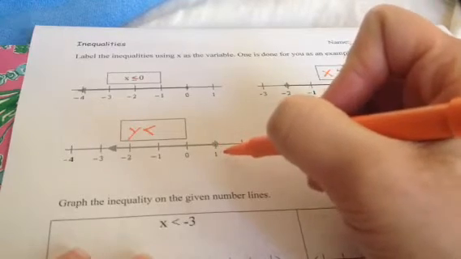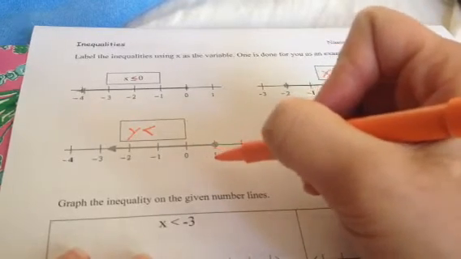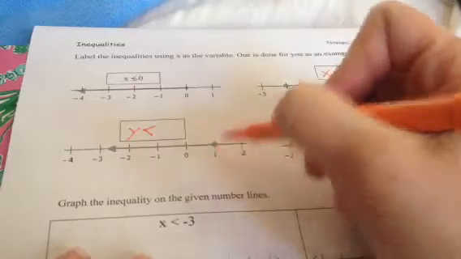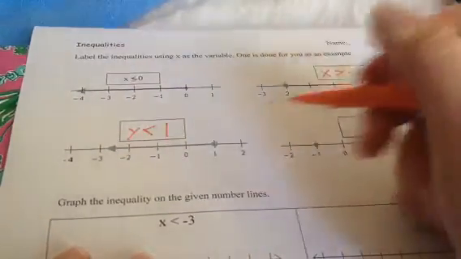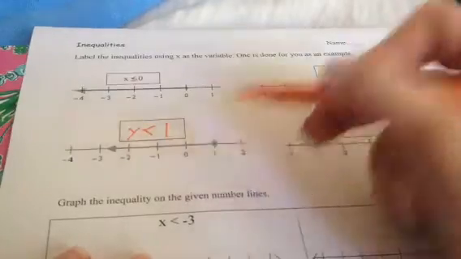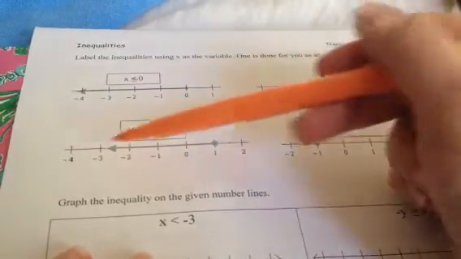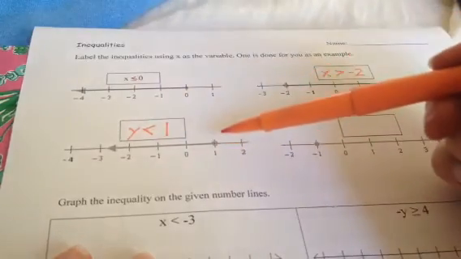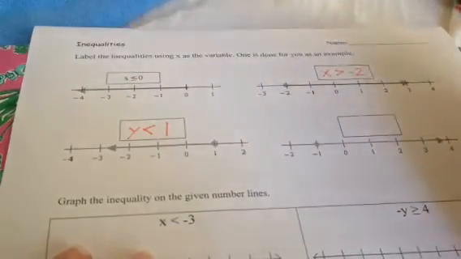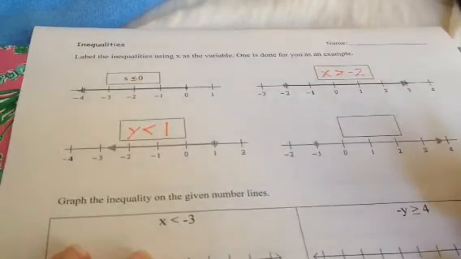It's not including 1. It's everything less than 1. So we have y is less than 1. 1 is where the dot is. All the points are going to the left, so our arrow is going to point to the left, and it doesn't include 1, so that's why we don't have the line underneath the inequality sign.